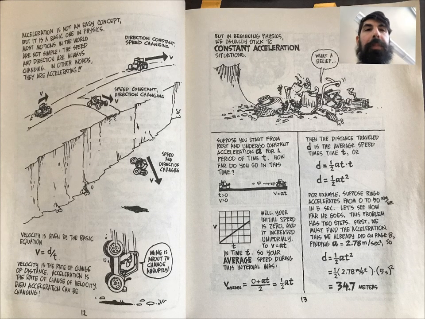But wait, there's more. Acceleration is not easy, but it is a pretty fundamental one for physics. Most motions in the world are not simple. Speed and direction are always changing. In other words, they are accelerating. Direction is constant, but the speed is changing. Speed is constant, the direction is changing. Now he's falling off the cliff and they're both changing.